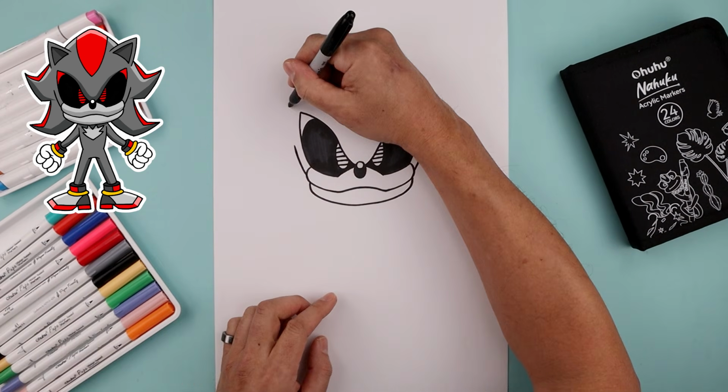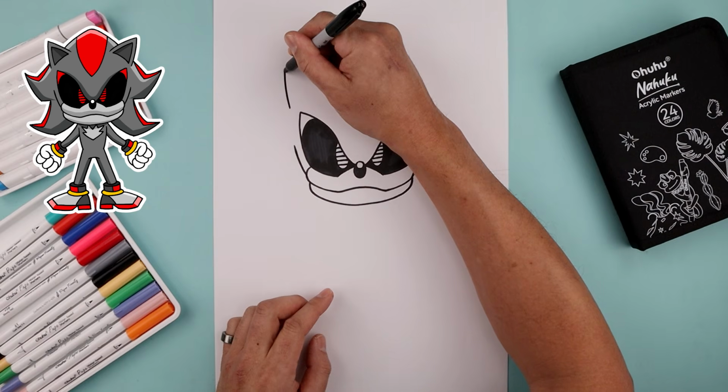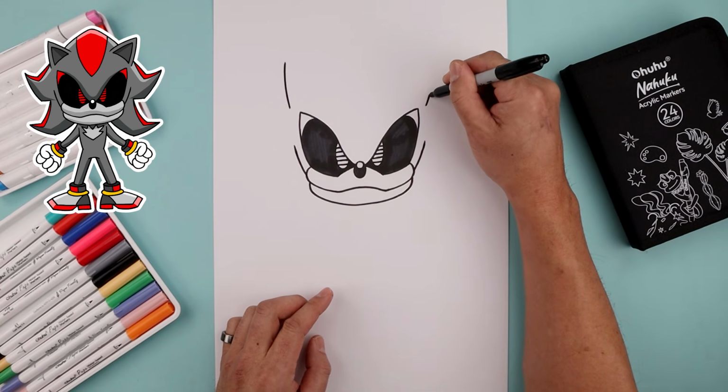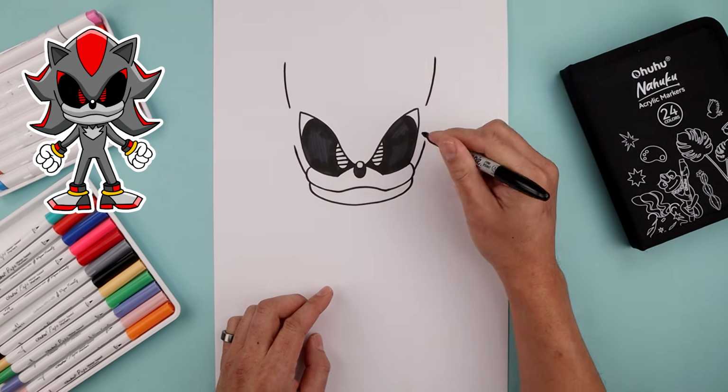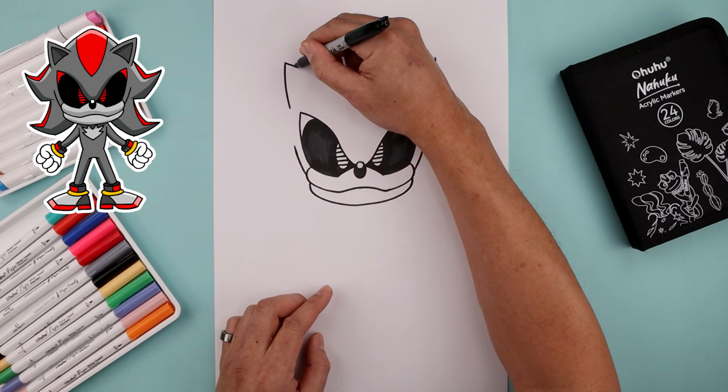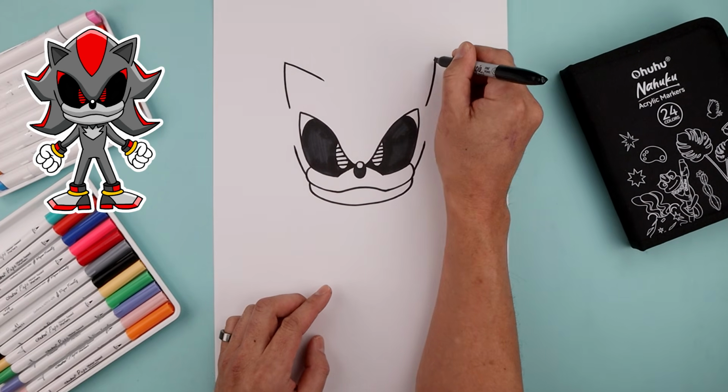We're going to add in the ears, starting up here. Bend this out and then up. And we'll line that up on the right side. And we'll draw the inside of the ear coming in and then down.